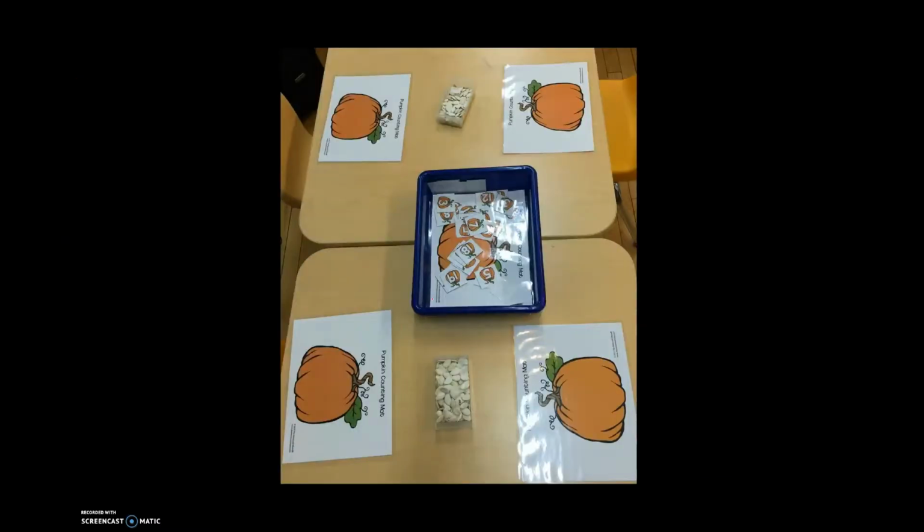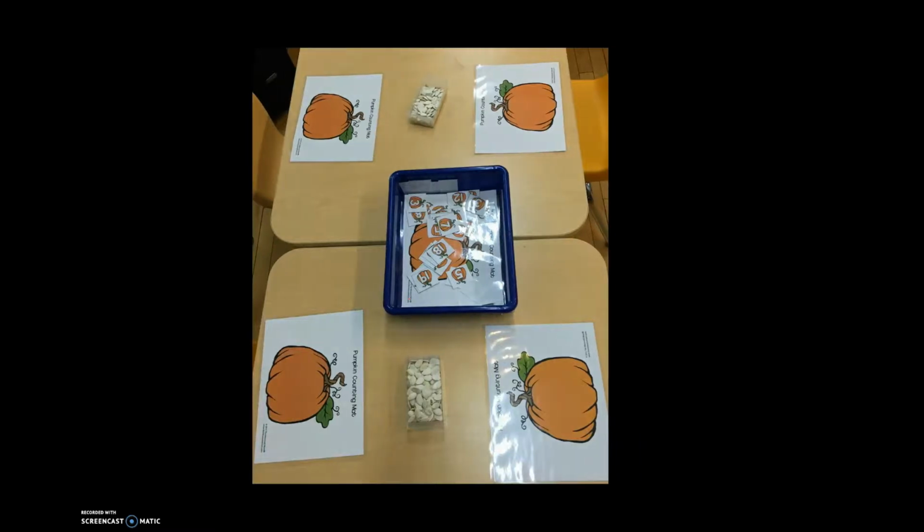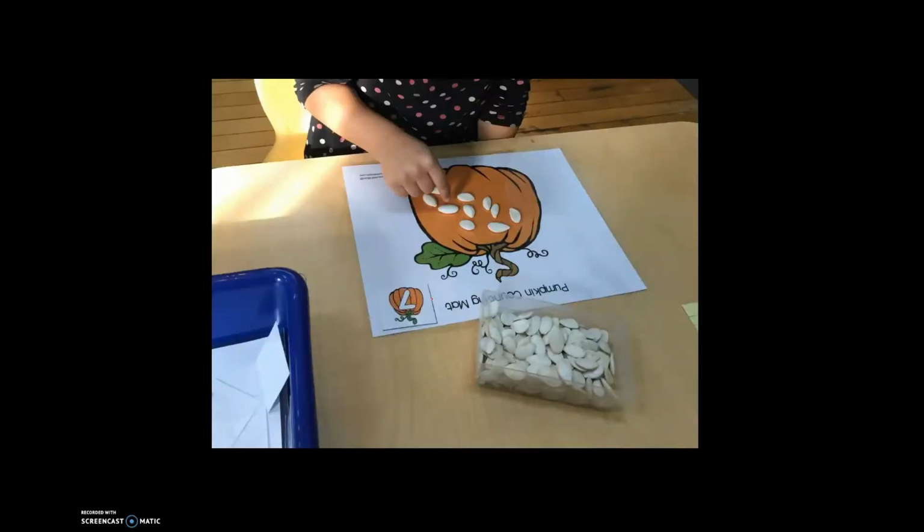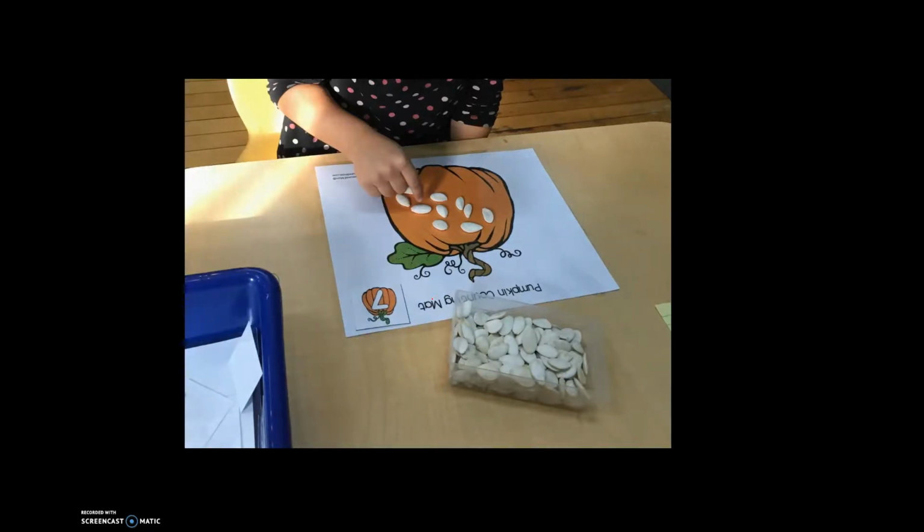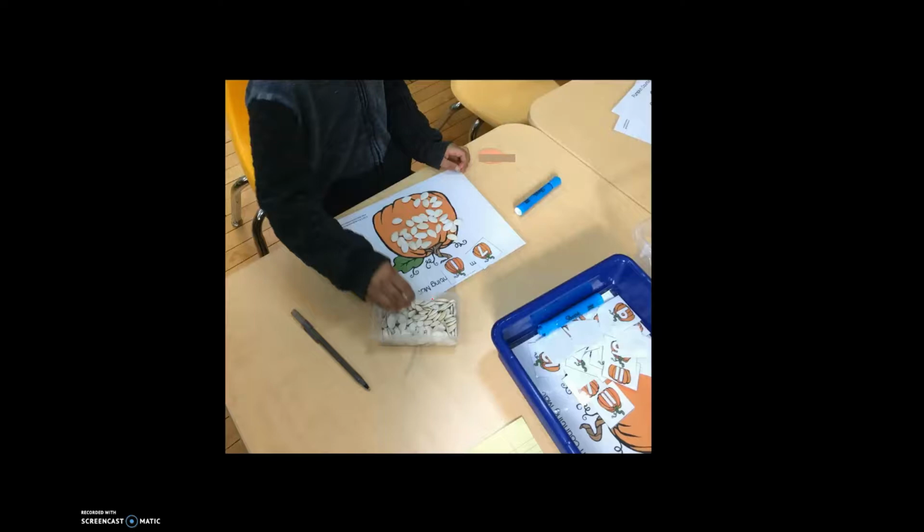This was an activity I believe I got from Teachers Pay Teachers. So I just printed these out and laminated them for durability and added some pumpkin seeds. All the kids need to do is pick out a number from the bin and demonstrate that number using the pumpkin seeds. This is a great way to differentiate instruction. While one kid is working on number 7, you can have another one working on 71, just to be able to provide that challenge where needed.